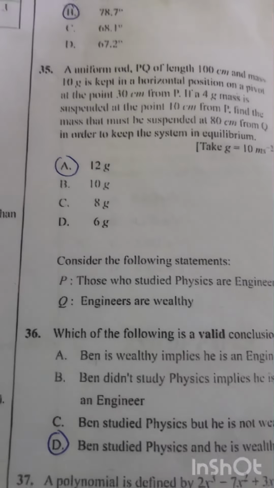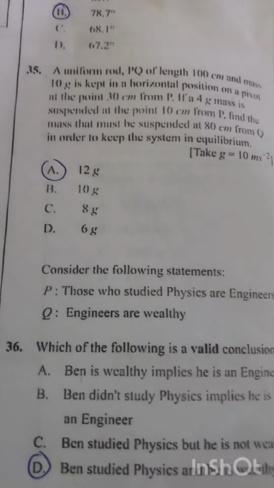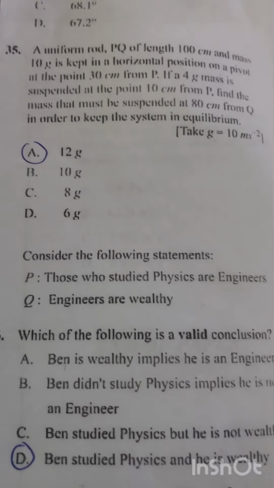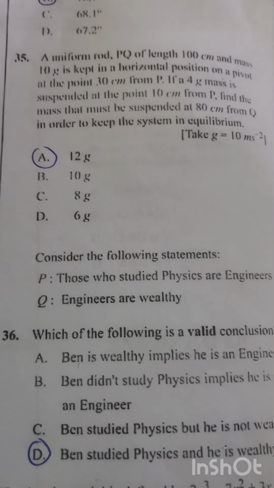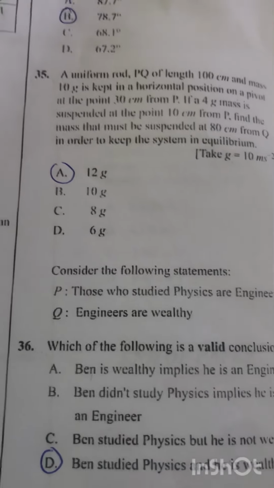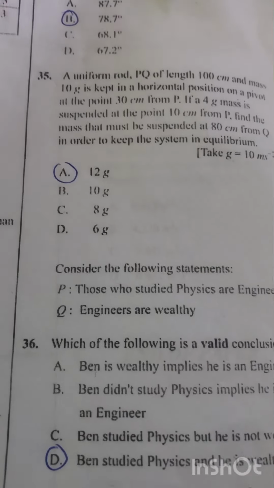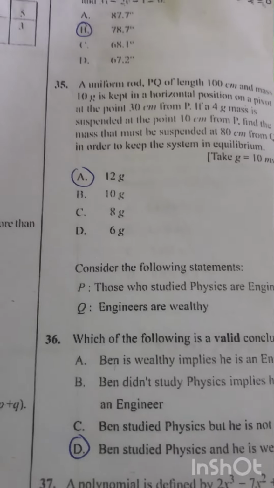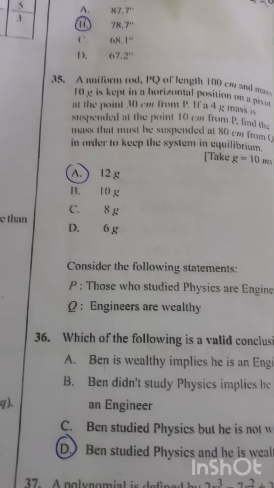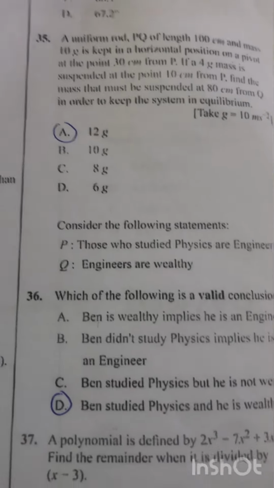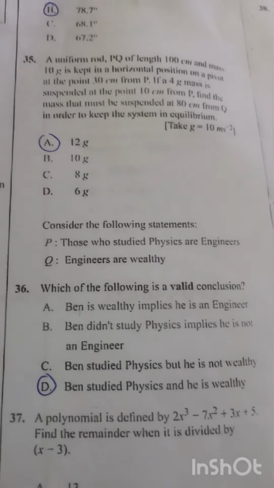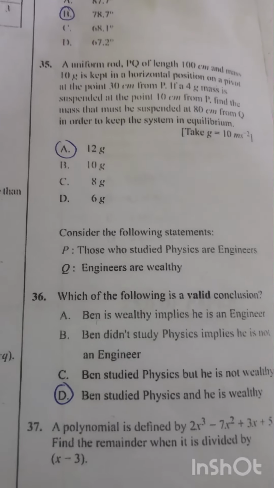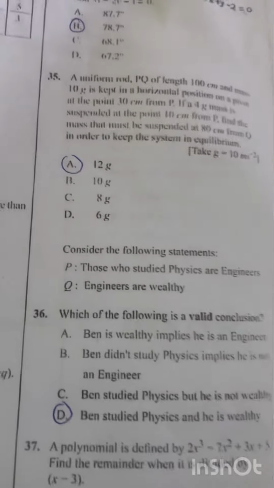Engineers are wealthy. So this one is very easy. So A, Ben is wealthy implies he's an engineer. No. If Ben is wealthy, it doesn't imply that he's an engineer. Though physicists, those who study physics, are engineers, it doesn't mean that if you are wealthy, then you are an engineer. No. So the second is Ben didn't study physics, implies he is not an engineer. That one too is not entirely true.